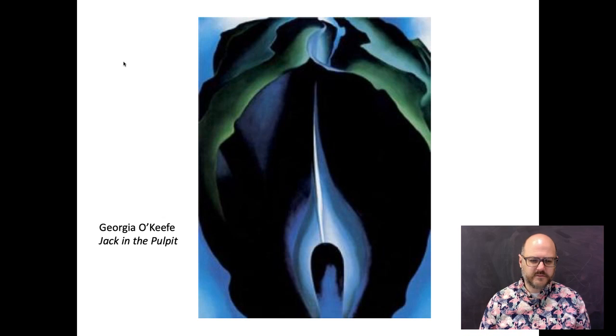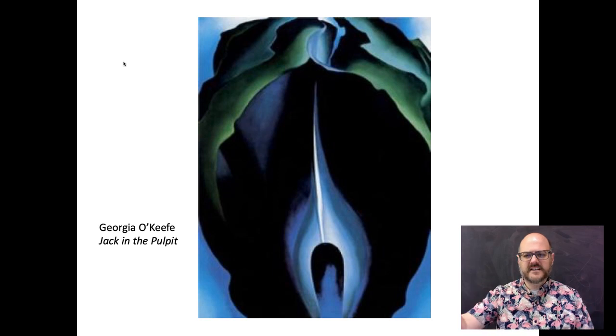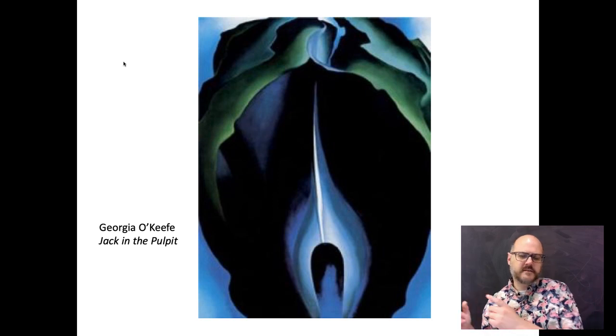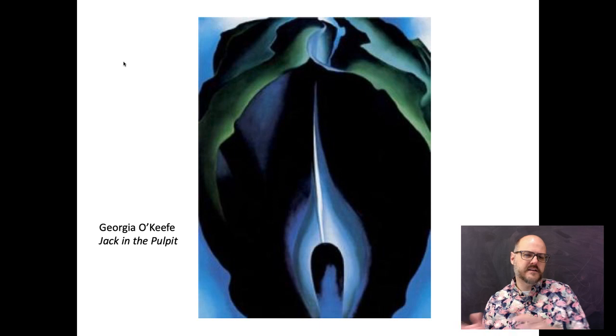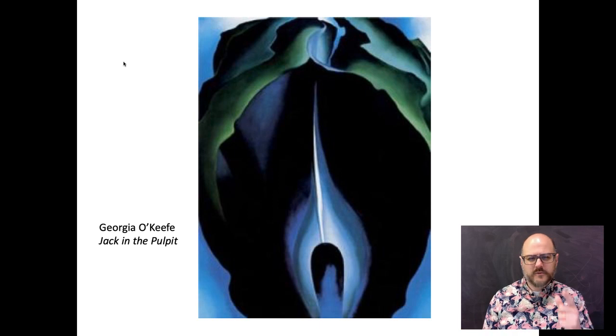Sorry, this image is a little pixelated. Jack in the Pulpit piece, close-ups, a microcosm of the world, seeing nature. But it's like taking modernism that's happening in Europe and making it uniquely American. What do people see when they see these flowers? Okay, I'm going to go there.